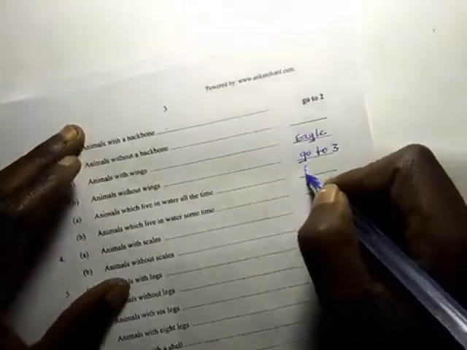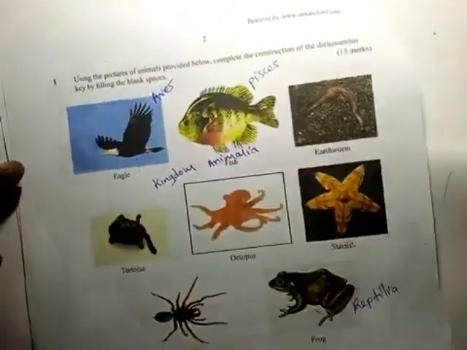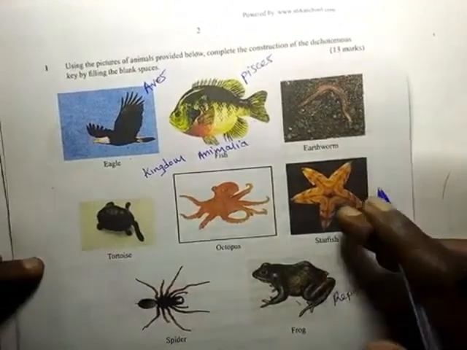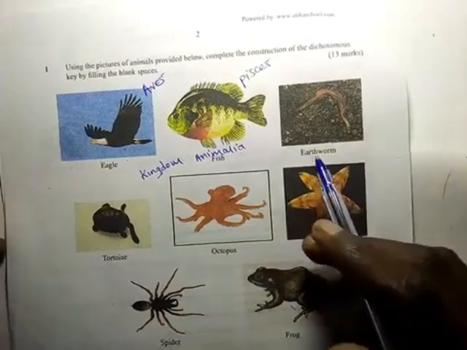The animal that lives in water for long is the fish. But here it's not only the tortoise that lives in water, also the starfish and the octopus. They live in water but not for so long. Now you write go to 4.